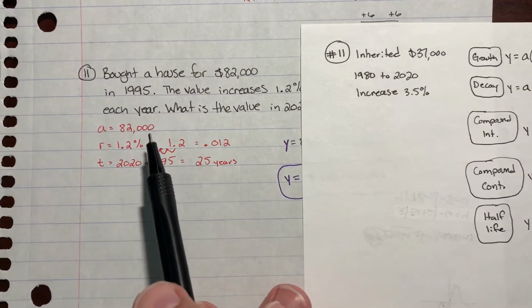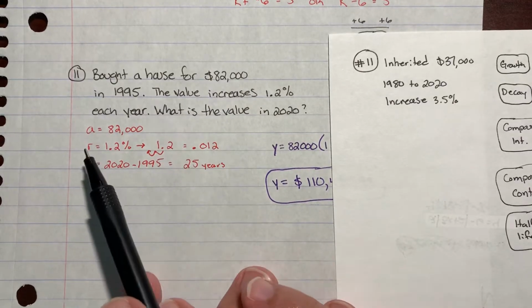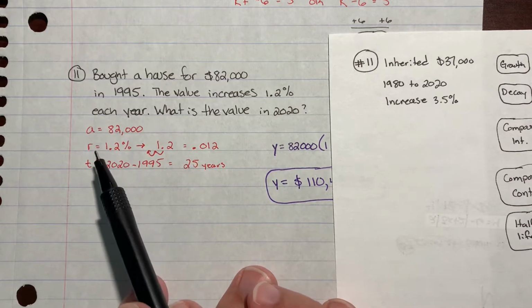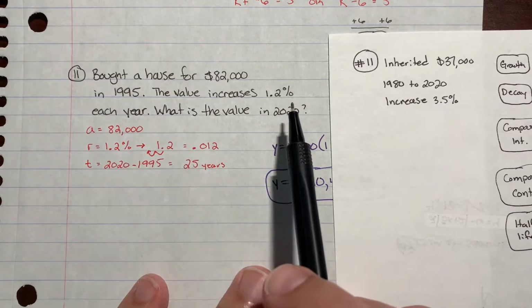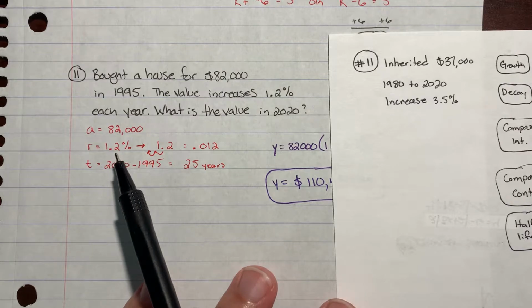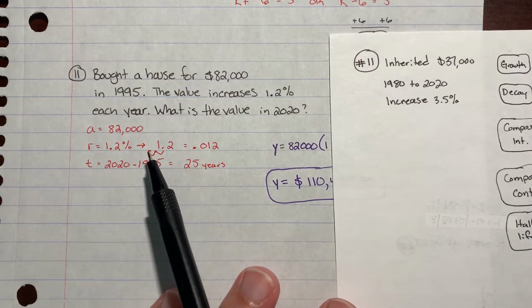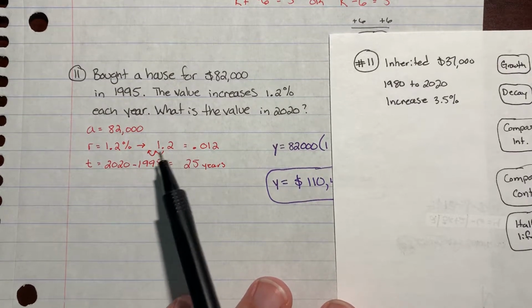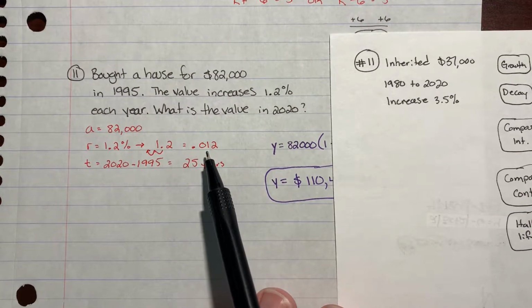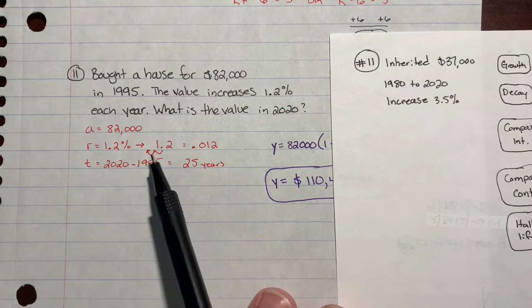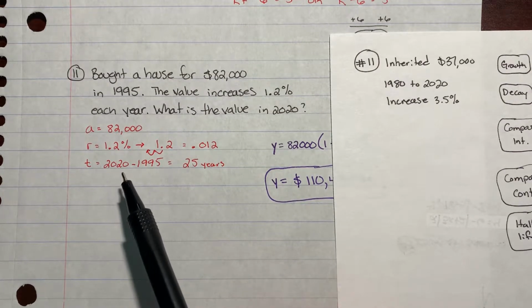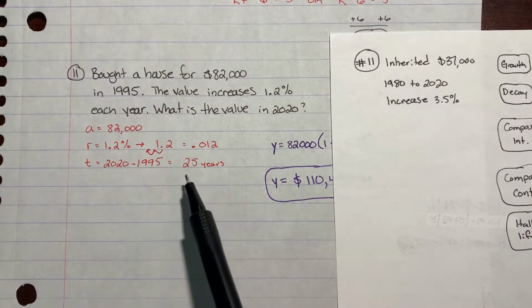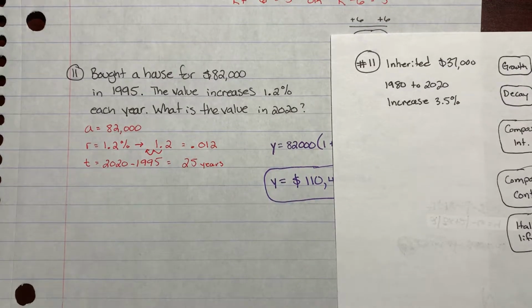Okay. So here we have the A is always your initial amount, the starting number, so 82,000. R is your rate. Now the rate here is 1.2%, but you have to remember to convert that to its decimal form, meaning move the decimal 2 places to the left, and this is what we would get, 0.012. Remember the empty space gets filled in with a 0. And then your time, we actually had to figure it out. They didn't give it to us, so we had to subtract 2020 minus 1995, and that means we're talking about a time frame of 25 years.